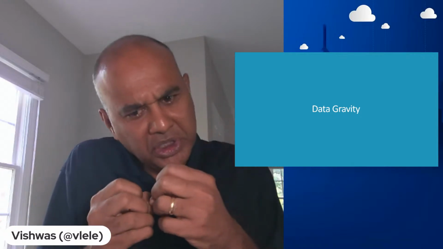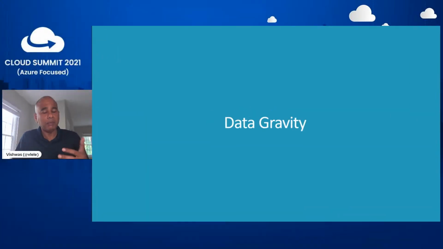And things like Azure Arc, AWS Outposts, and things like that allow you a single control plane for your cloud. Right? But because of data gravity, because it's so hard to take your applications and move them further away from the data, it is an impediment to truly achieving multi-cloud.